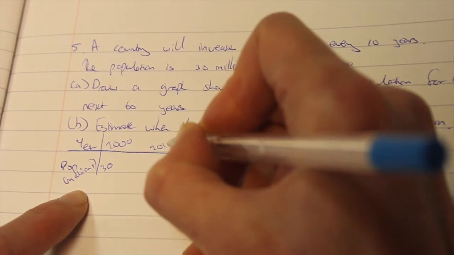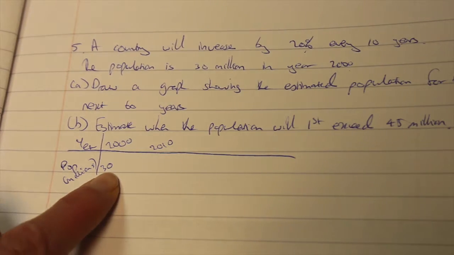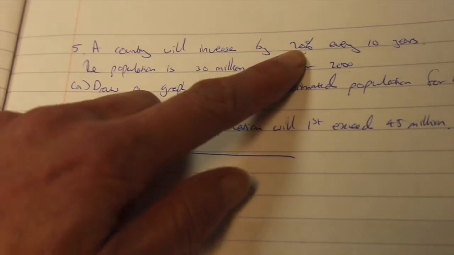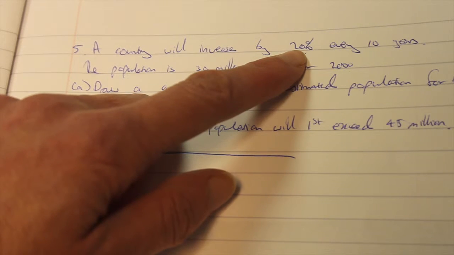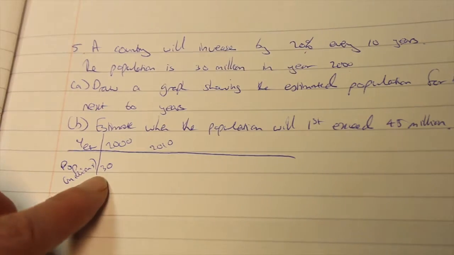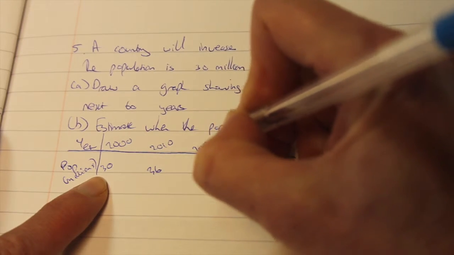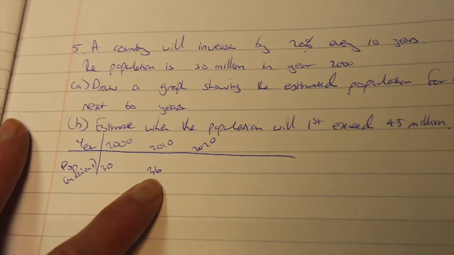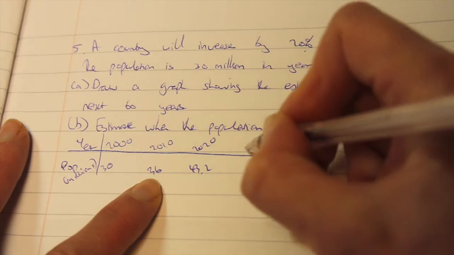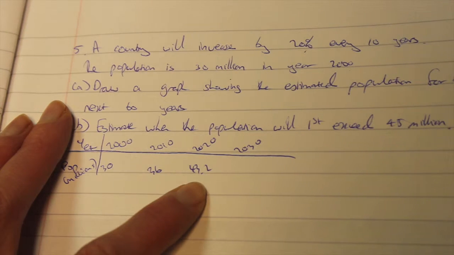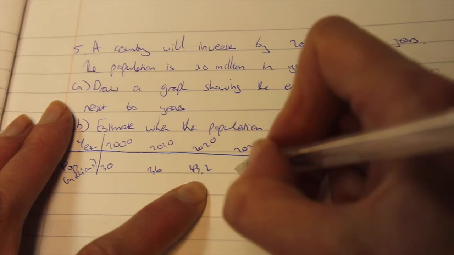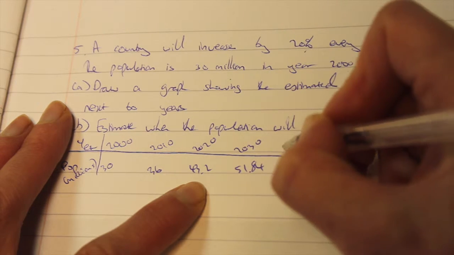In the year 2010 it's gone up by 20%. So take your 30 and times it. The quickest way of finding if something's going up by 20% is putting up to 120%, which is 1.2. So I'm going to go 30 times 1.2, which is 36 million. 10 years later, it goes up another 20%, so just times that by 1.2 to give me 43.2. It goes up another 20%, so times it by 1.2. I'm using compound percentages here to work this out.